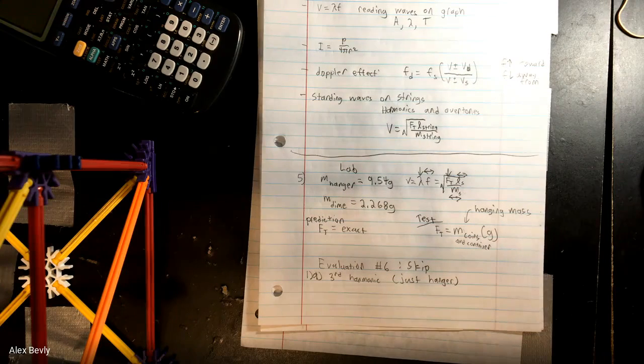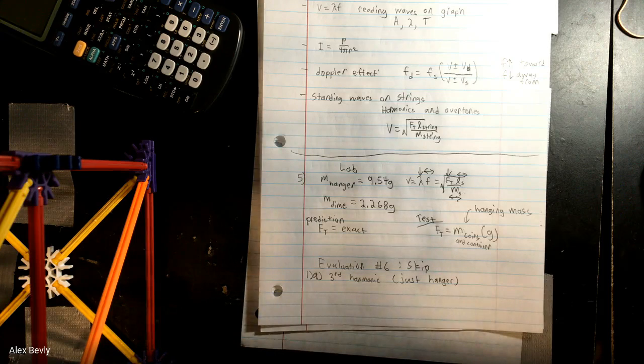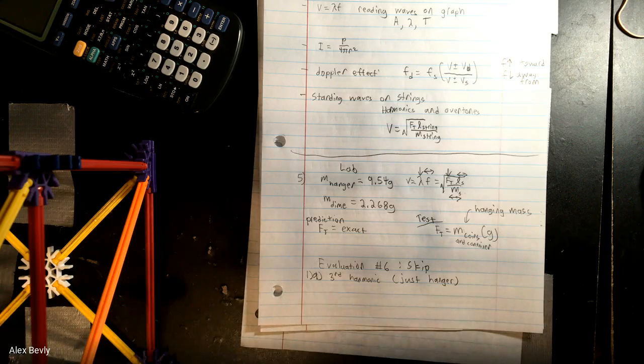And one thing that you might see, I forget the exact number we calculated for that. I don't have that right here with me. But whenever we get to really low masses like that, friction is starting to have a bigger effect on the tension in addition. So you have other forces. And so the value you get might be slightly different than that. So yeah, we were able to barely get the third harmonic with just the hanger. So it should be somewhere around that value.